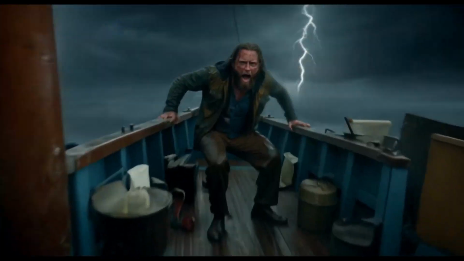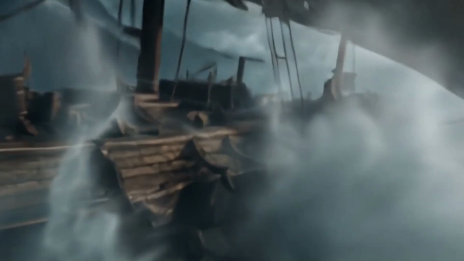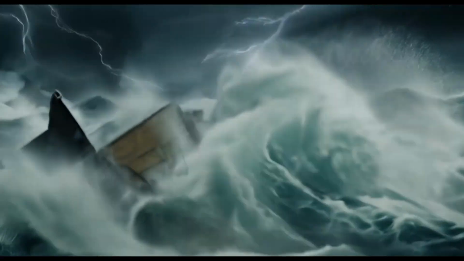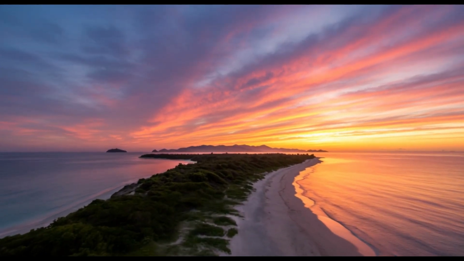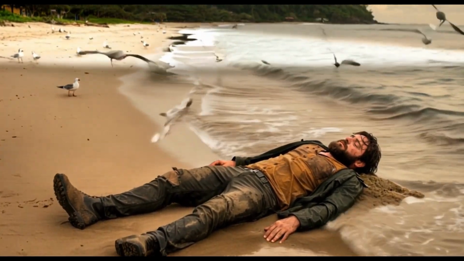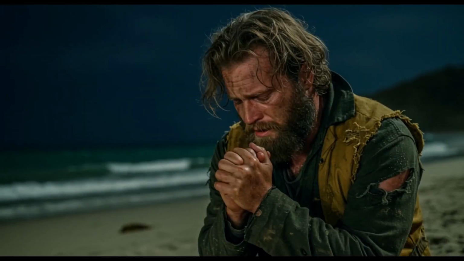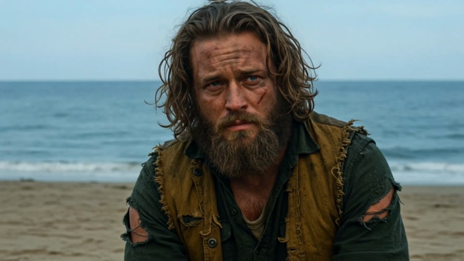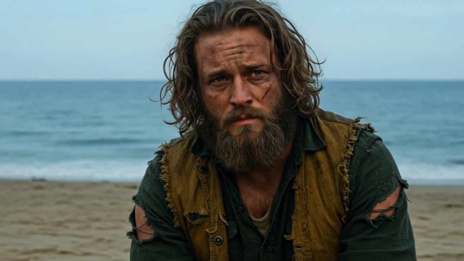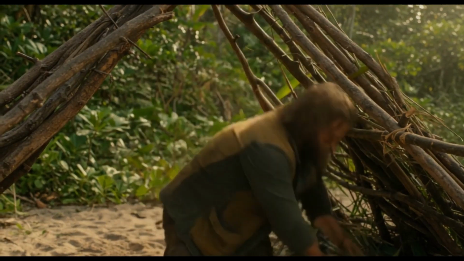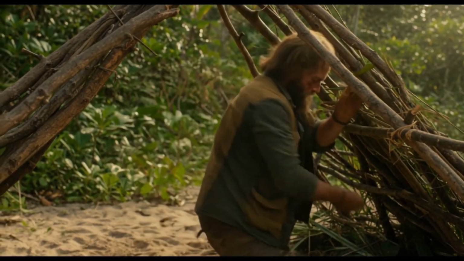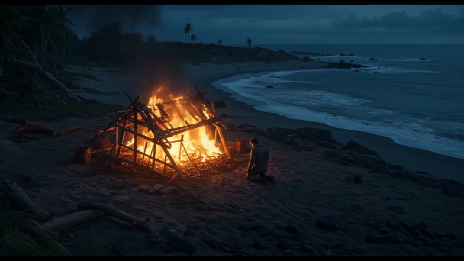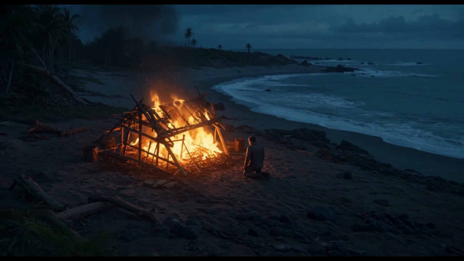One day, a man's ship sank in a terrible storm. He was the only one who survived, washing up on a lonely island. Scared and alone, he prayed to God, begging for help. But days passed, and no one came. He felt hopeless, but decided to keep going. He built a shelter from branches and leaves to hide from the sun and rain. He ate coconuts and caught fish to stay alive. One afternoon, while cooking food, he accidentally set his shelter on fire.